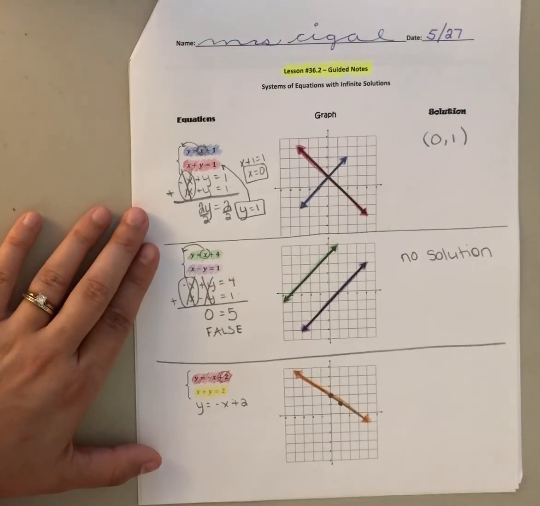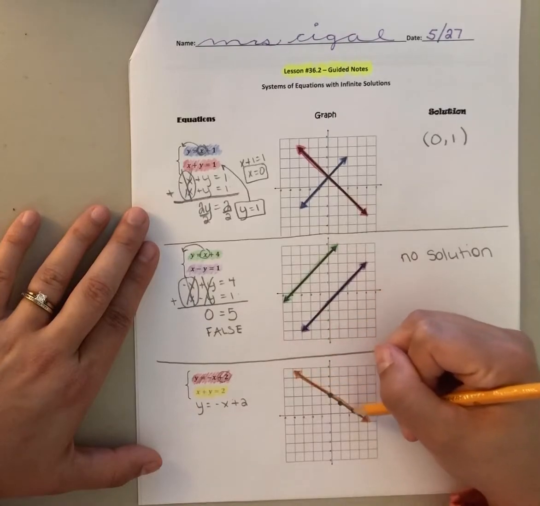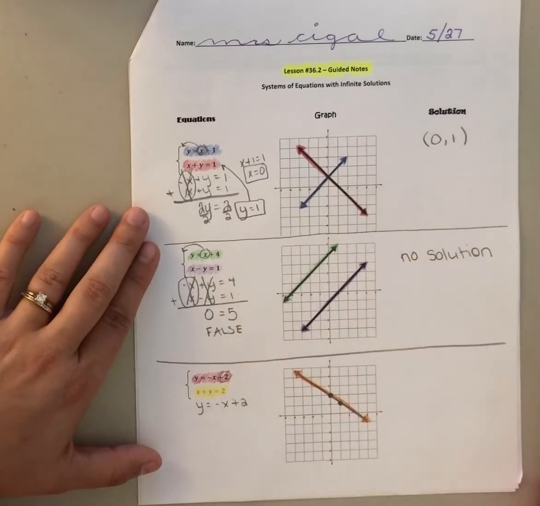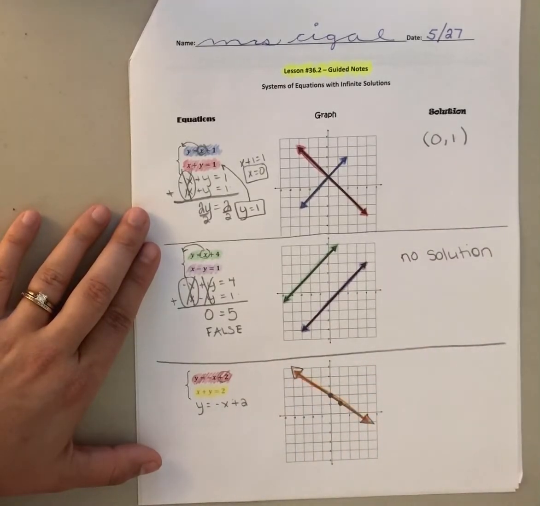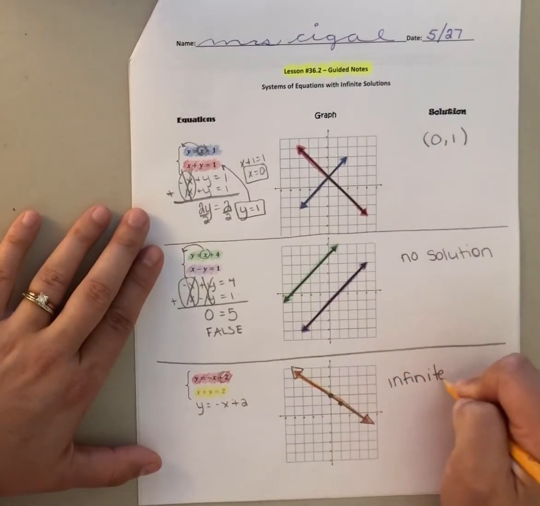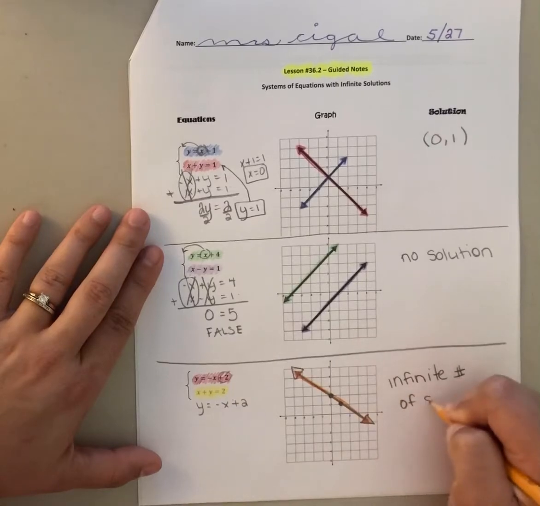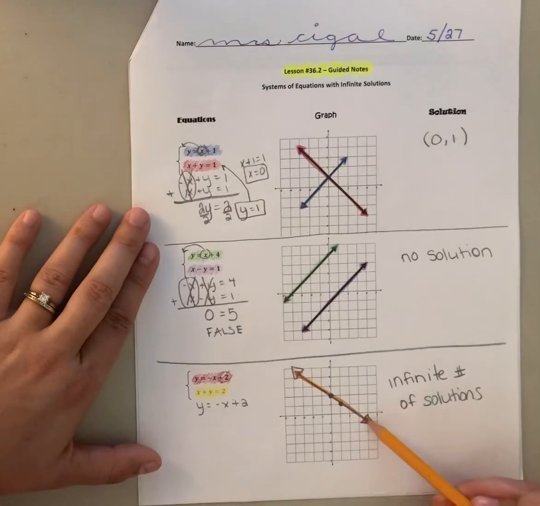So these two lines are the exact same line. Because they're the same line, when I physically draw in that second line, I'm always intersecting the first line. So all the way to positive infinity and all the way to negative infinity, these lines are always going to be crossing, which means there is an infinite number of solutions because it just keeps going. Okay, so these are just going to keep crossing forever all the way.